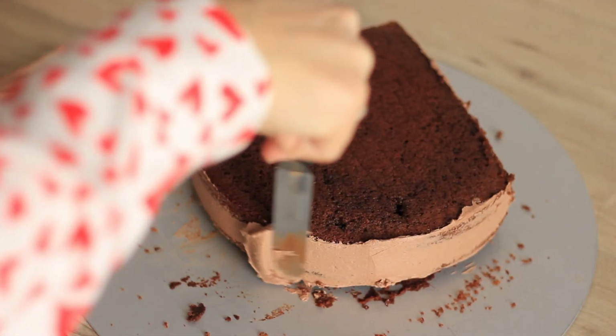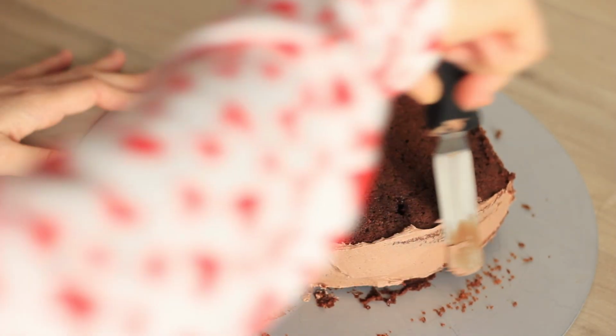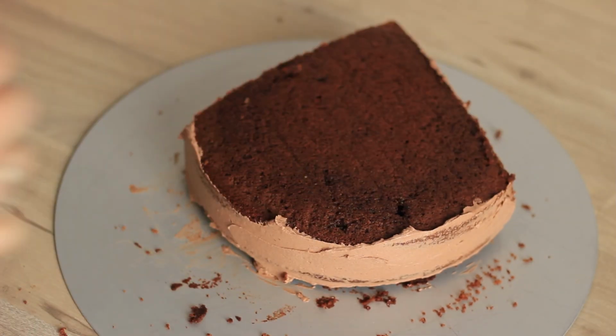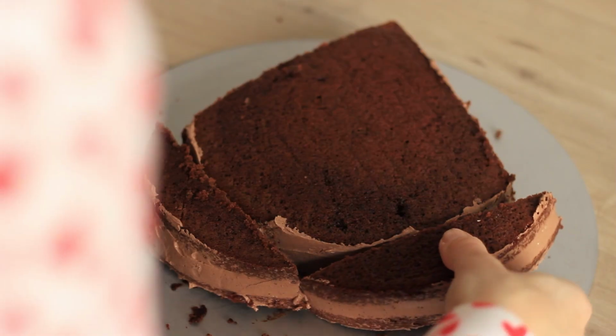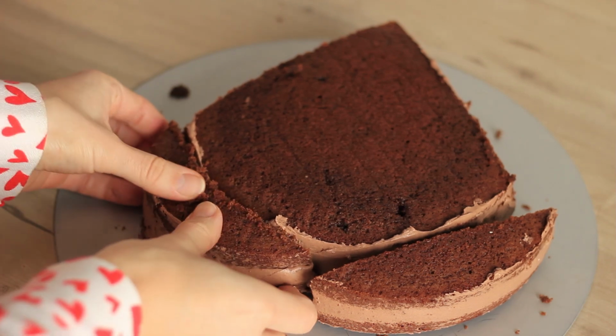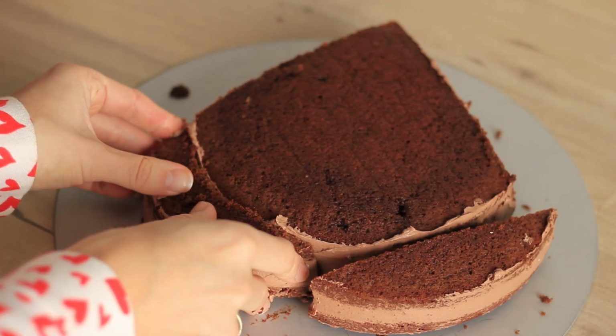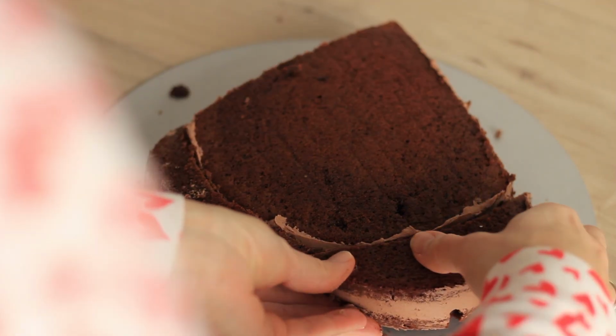Then you want to cover the top of the cake with a good layer of cream. This is where we are going to attach the pieces. Then just place the pieces that we have cut out onto your cake and check that they're placed nicely in the middle, and then you can just attach them like I'm showing in the video.